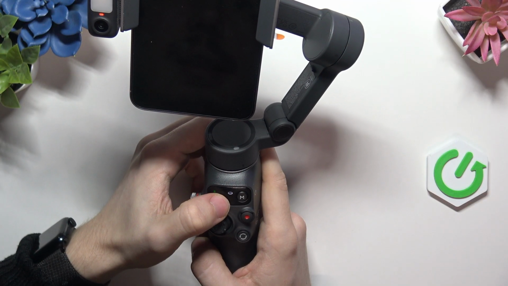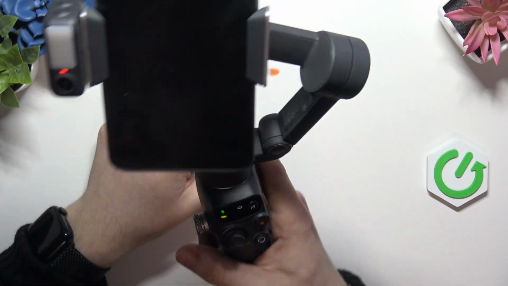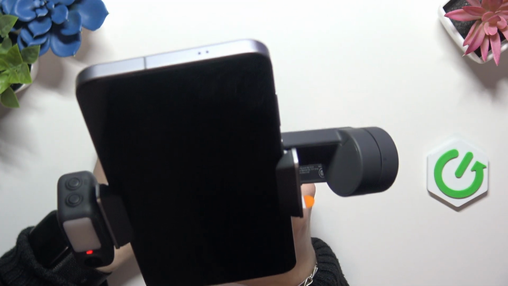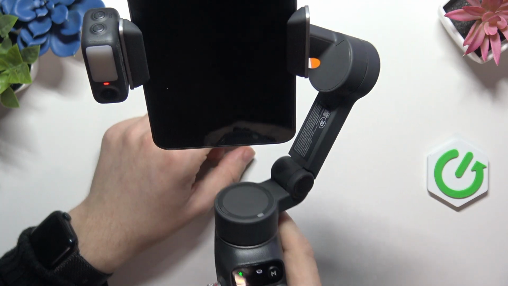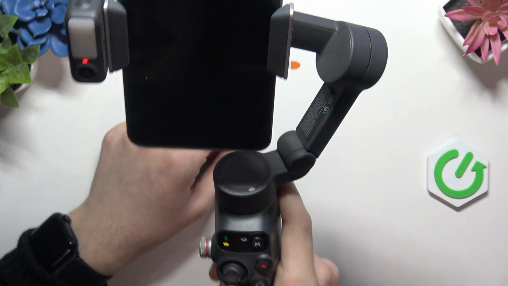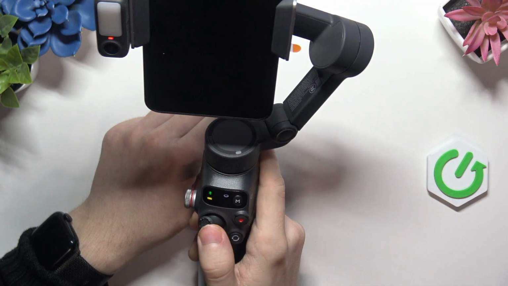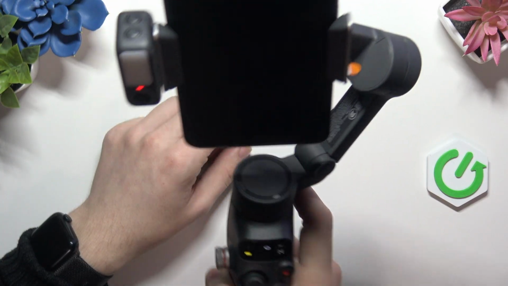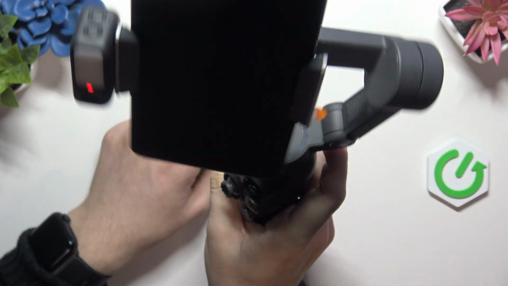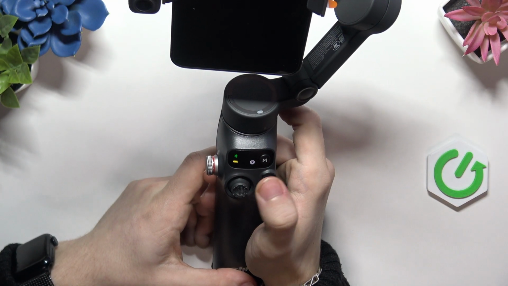The M button now switches to this mode, which will follow as I turn it right or left, but will not follow as I tilt it up or down. As you can see, the phone stays in the same tilt, and I can still use the joystick to move it up or down, left or right. So as you can see, the phone does not follow this movement, but it does follow the right and left movement. Now, when I press on the M button again, it switches to FPV mode.